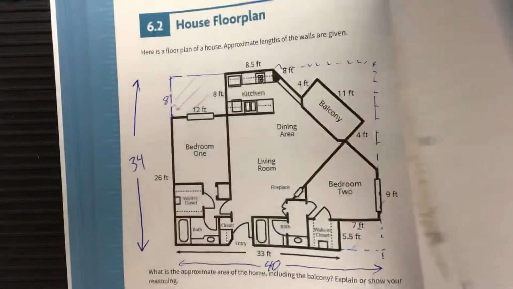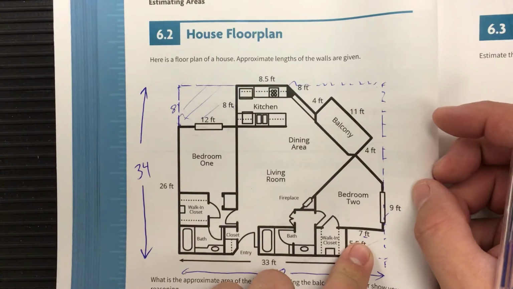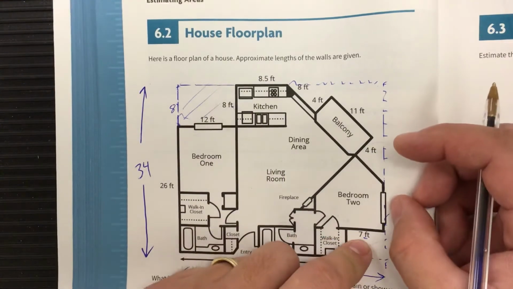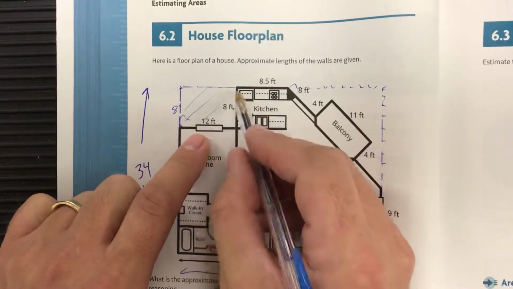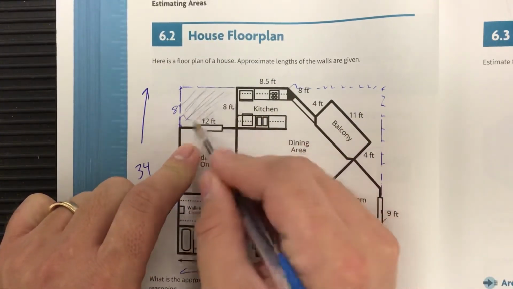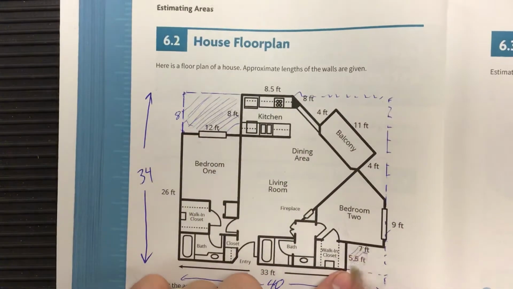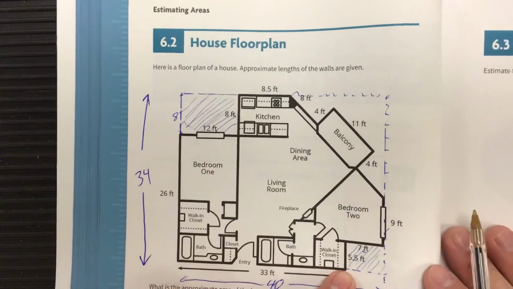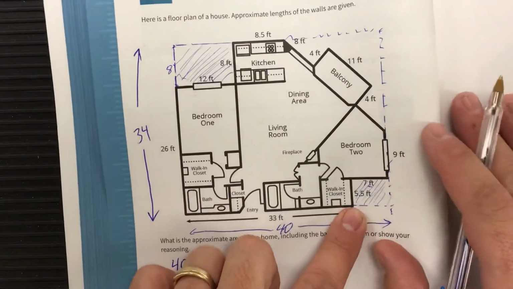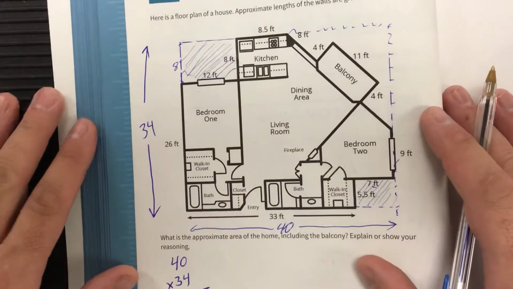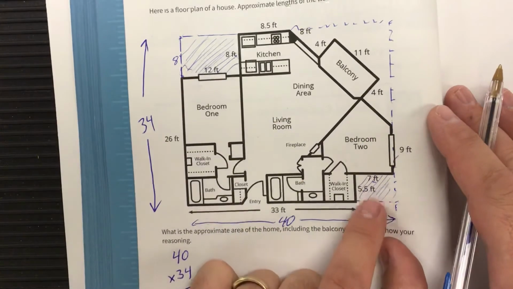Now, some of these pieces aren't actually part of my house. So I'm going to have to figure out the area of them and subtract them. Ladies, why don't you figure out the area of this little piece up here? Rectangle? Gentlemen, rectangle down here. Once you have it, check with another person working on your same problem, see if you agree.